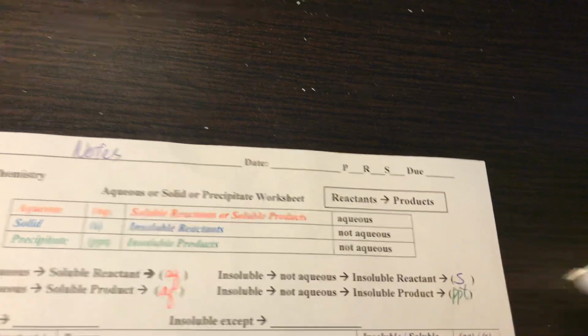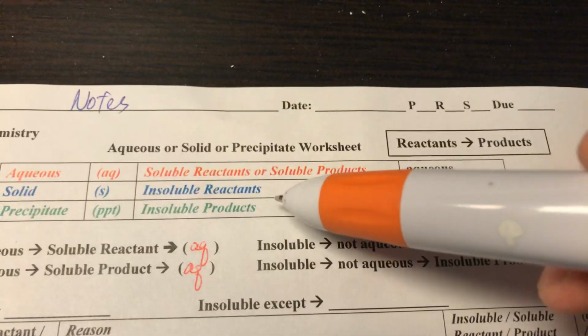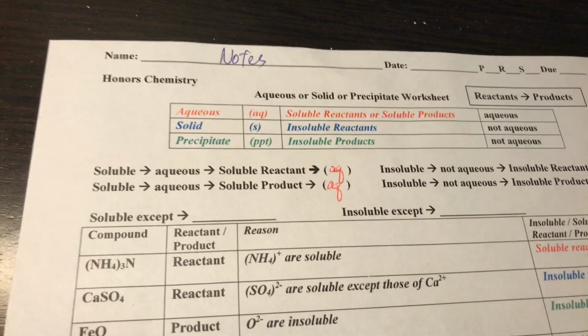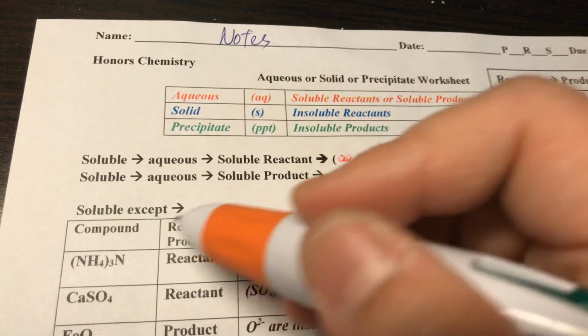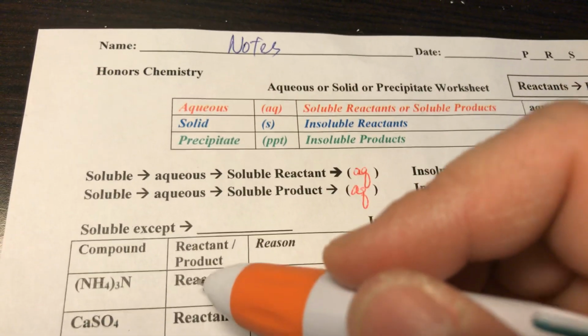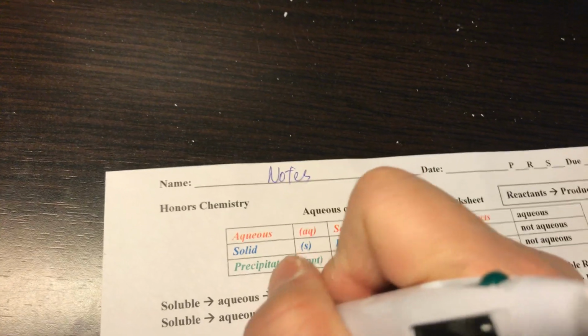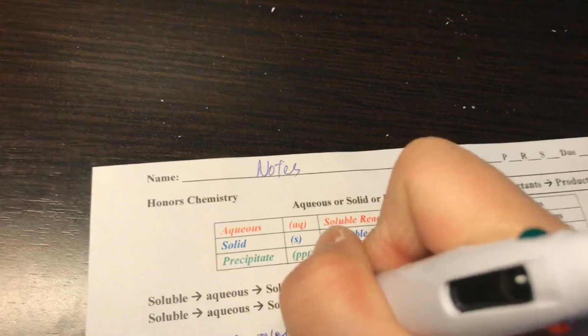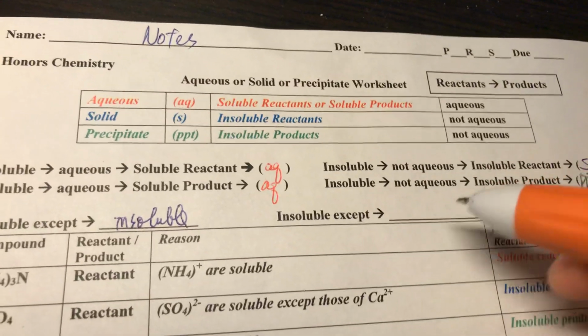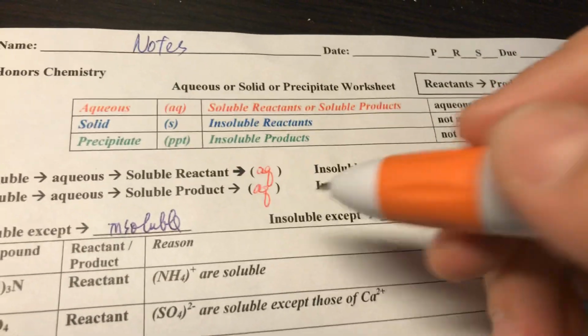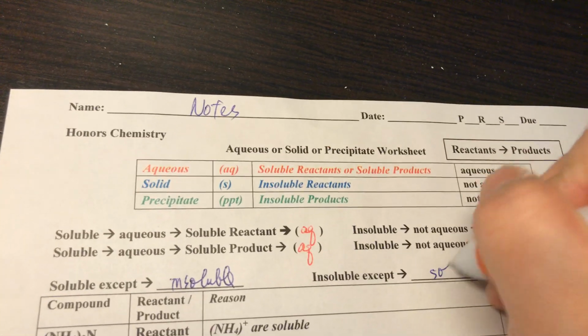Okay, so this color, I follow the same color as here. So red, blue, and green, and black pen. And if you have soluble except, again, when I see except, it means opposite to this word. So opposite to soluble will be insoluble. And insoluble except, except meaning opposite to insoluble, then we will say soluble.